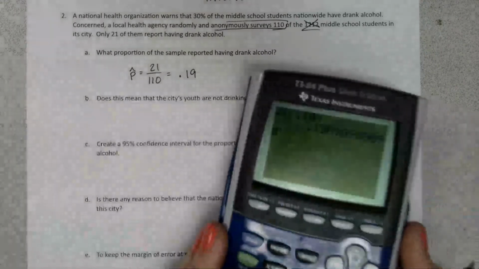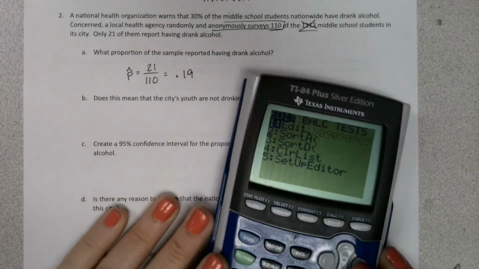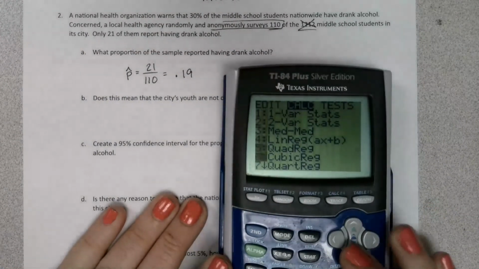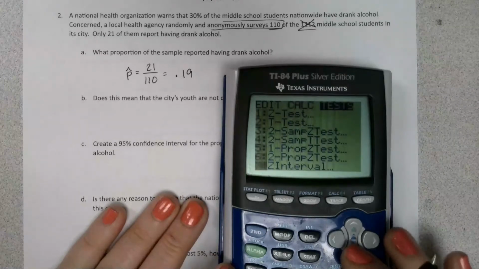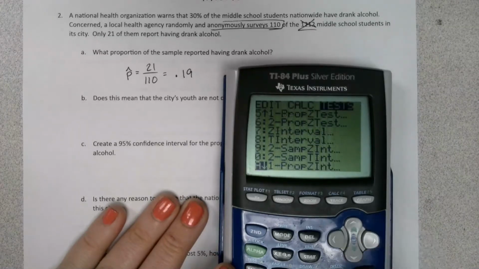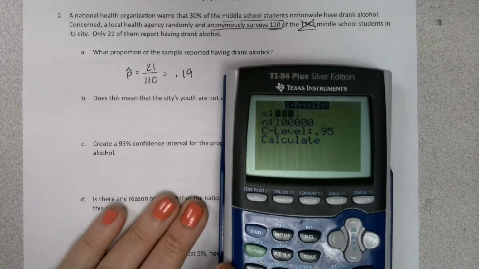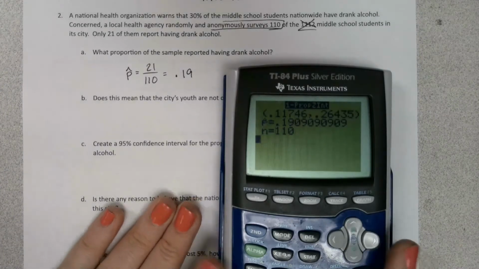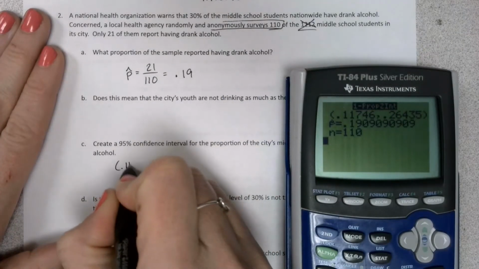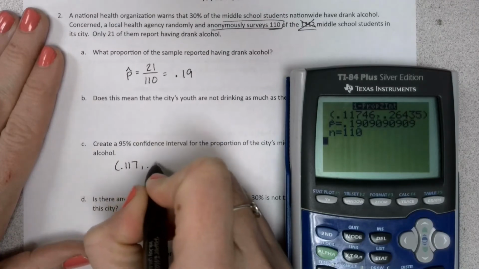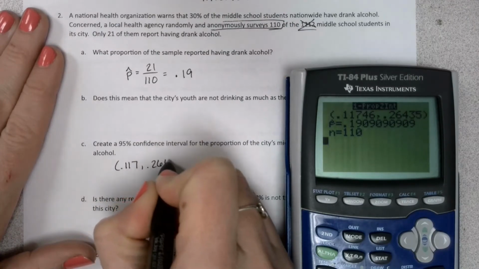So creating our 95% confidence interval. So again, Stat, Test. We're scrolling. Nope, sorry, I was on Test. 1-PropZInt, 21 out of 110. So 11.7 to 26.4%.